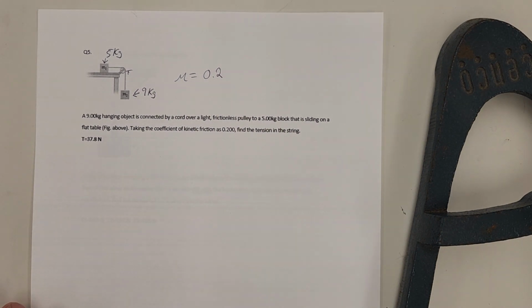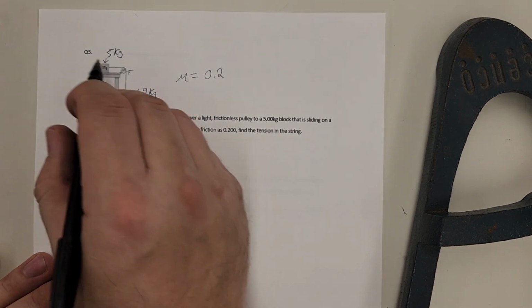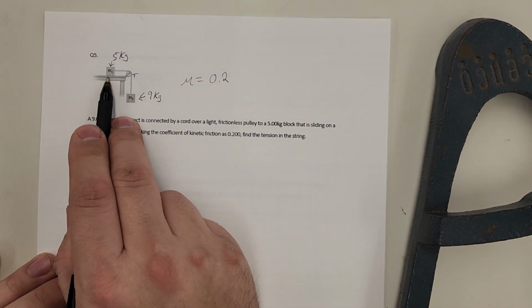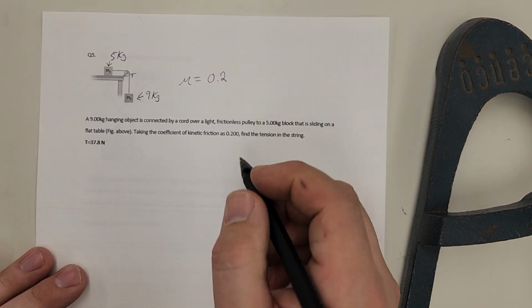So I'm going to do free body diagrams, just like I always do. I have 2 objects that are moving, so I need to go ahead and calculate those. I've got to figure out what is going on with these ones. My first free body diagram I'll just make out of mass 1.